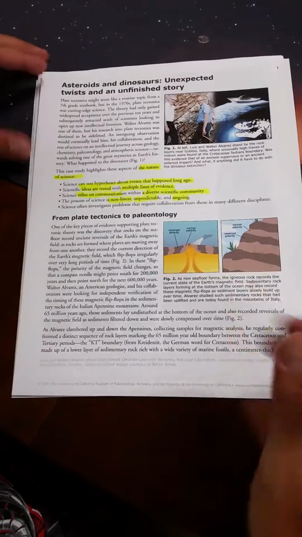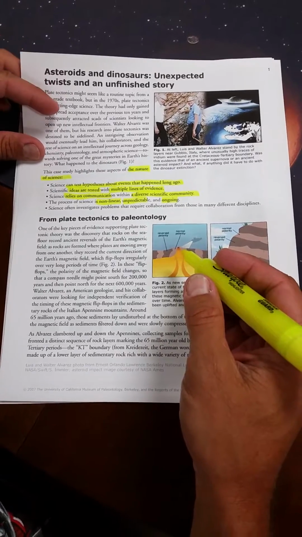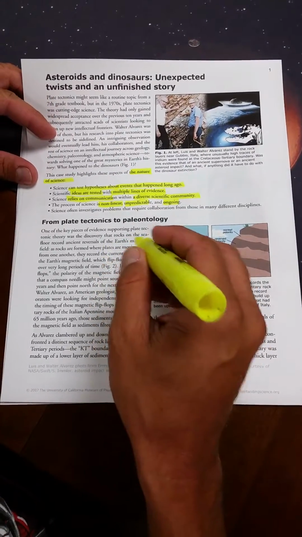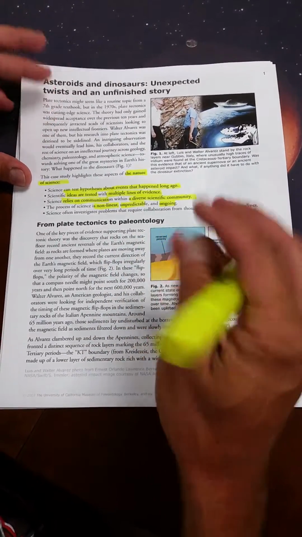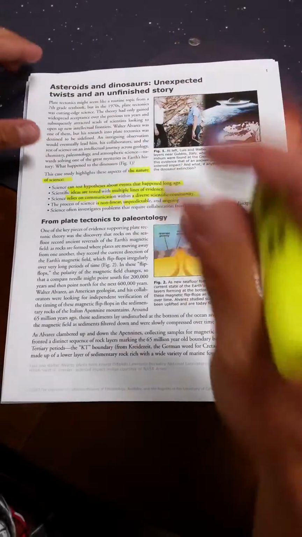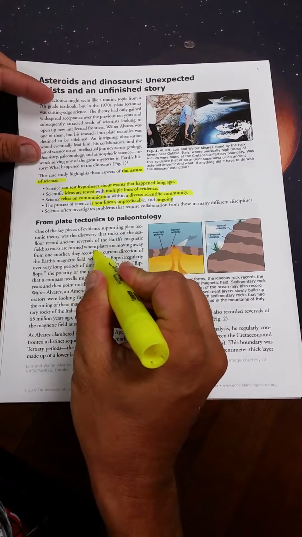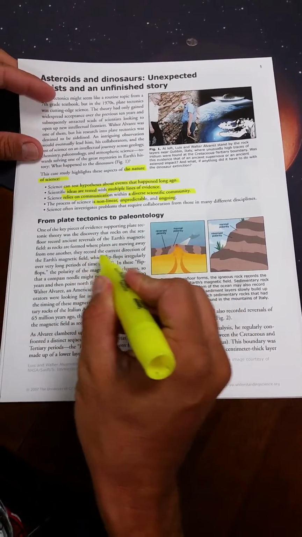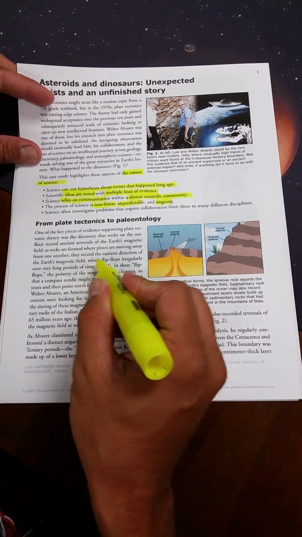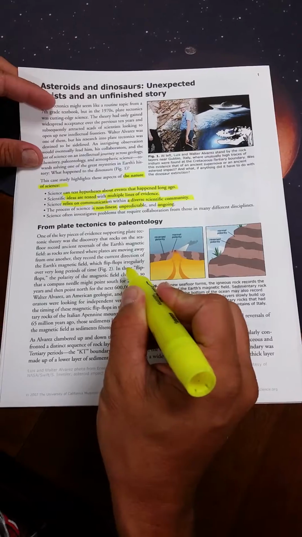One of the key pieces of evidence supporting plate tectonic theory was the discovery of rocks on the seafloor that record ancient reversals of the Earth's magnetic field. The Earth's magnetic field does change direction over different periods of time. As rocks are formed where plates are moving away from one another, they record the current direction of the Earth's magnetic field, which flip-flops irregularly over very long periods of time.